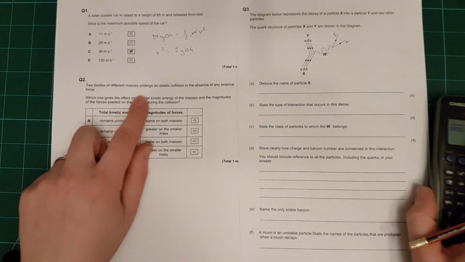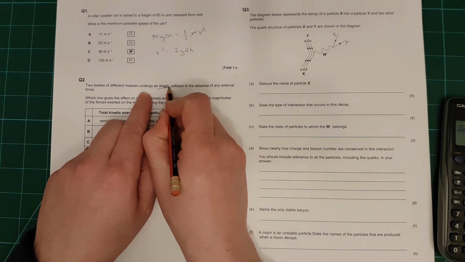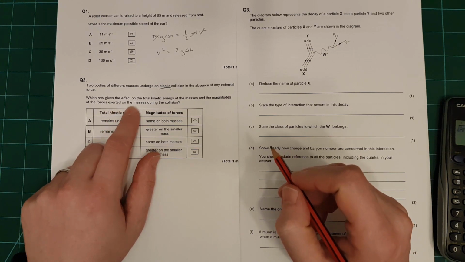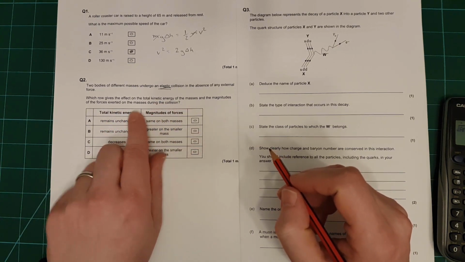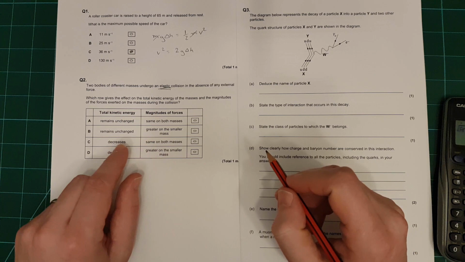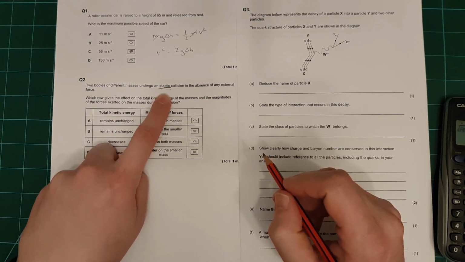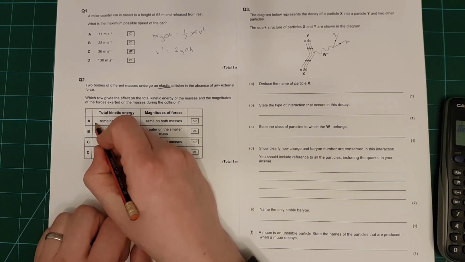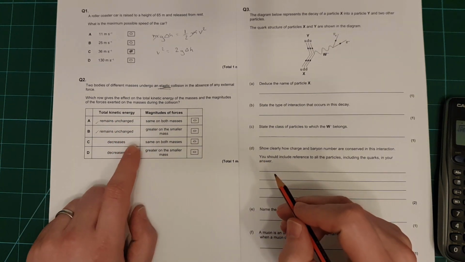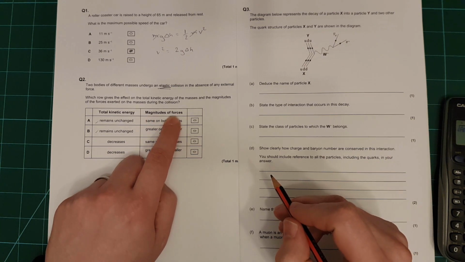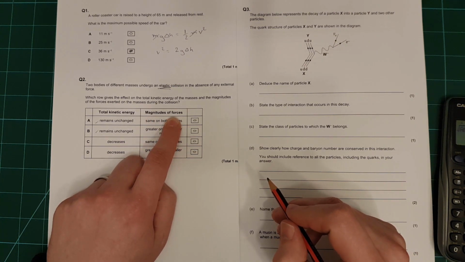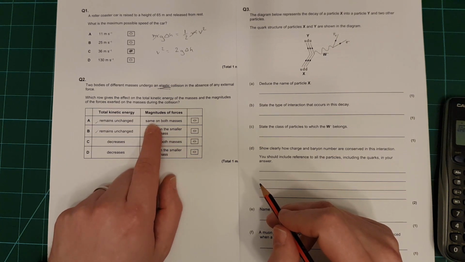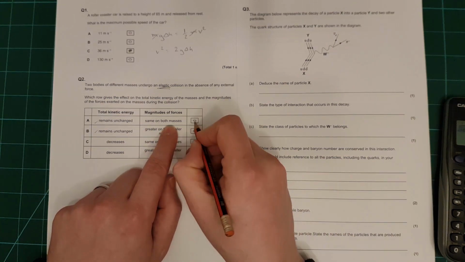Two bodies of different masses undergo an elastic collision, keyword there, elastic, in the absence of any external forces. Which row gives the total effect on the kinetic energy and the forces? Well, if it's an elastic collision, then the total kinetic energy before is equal to the total kinetic energy after, so it has to be A or B. And then the magnitude of the forces, down to Newton's third law, the forces must be the same on both masses. So the equal and opposite forces.